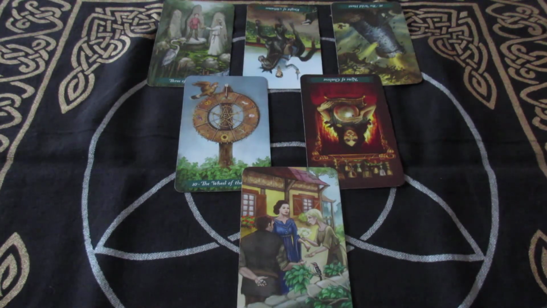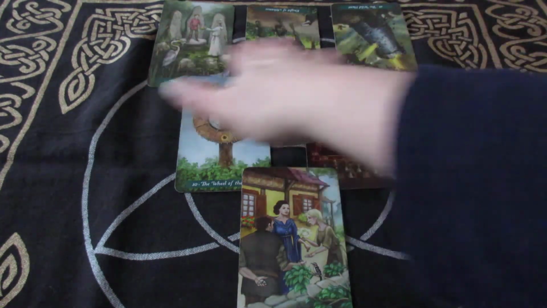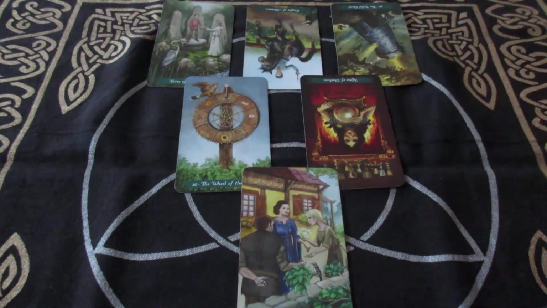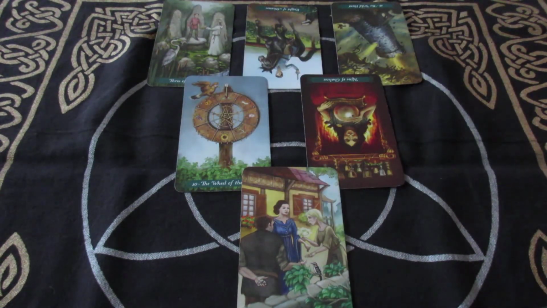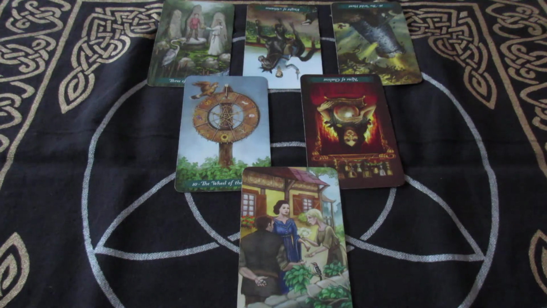So, all cards upright would be yes, all cards reversed would be no, and this is how I generally read the cards when they are a combination of two reversed, one upright, or two upright and one reversed. If I get a definite yes or a definite no, I just read the three cards to give them more information about the yes or the no, and there's no need to pull the extra cards in that case. So that's how I would do a yes or no spread.